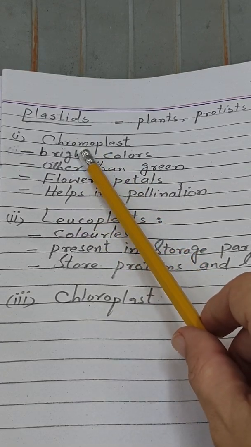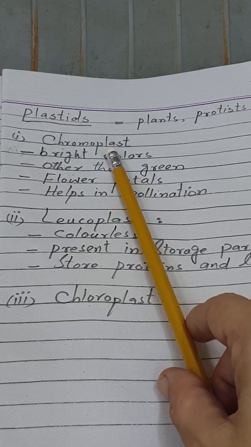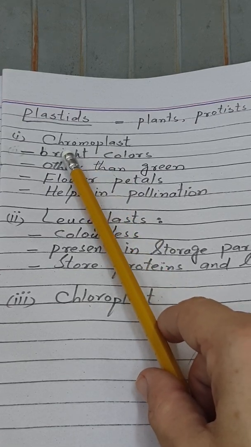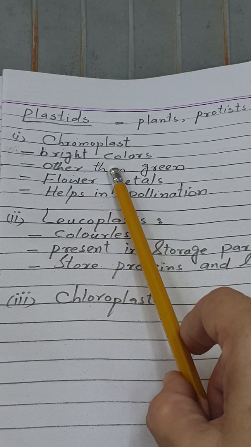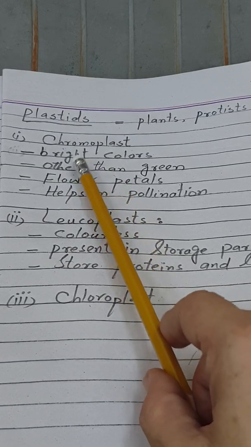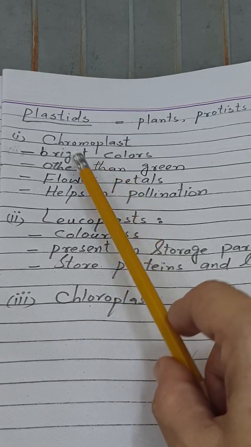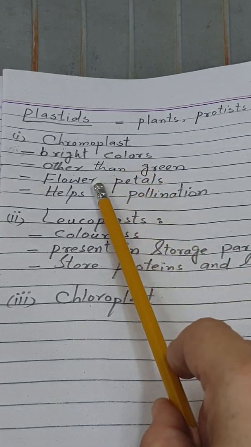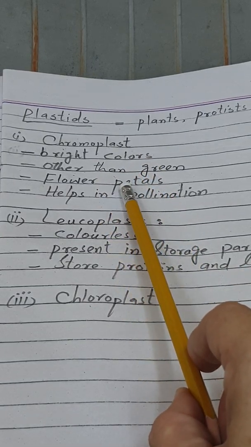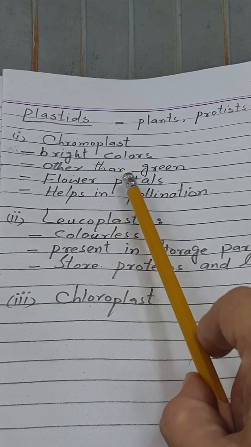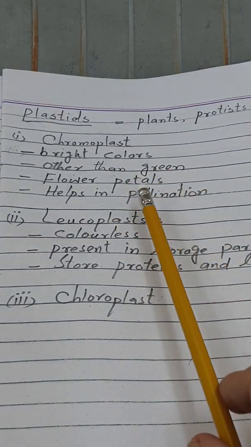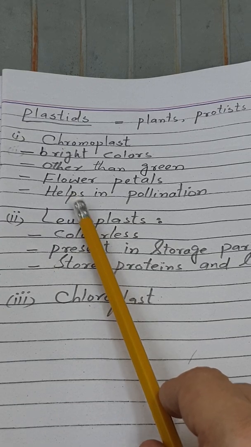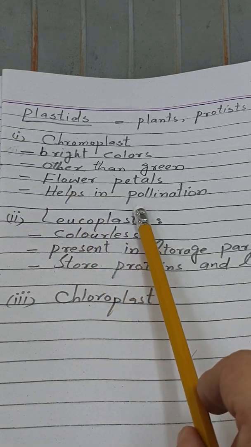One plastid is the chromoplast, and they have bright colors other than green, having no green color. They are normally present in the flower petals and also in some fruits and different parts of the plants. And what's the function? The function is that it helps in pollination.